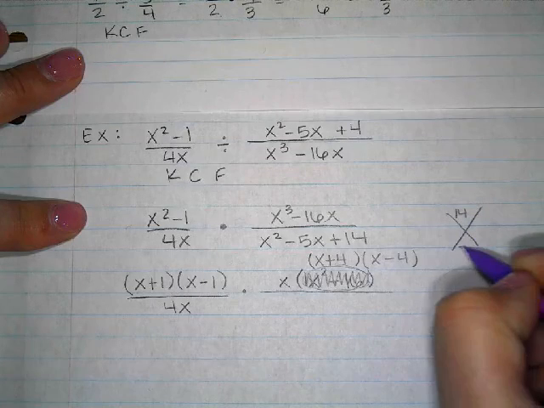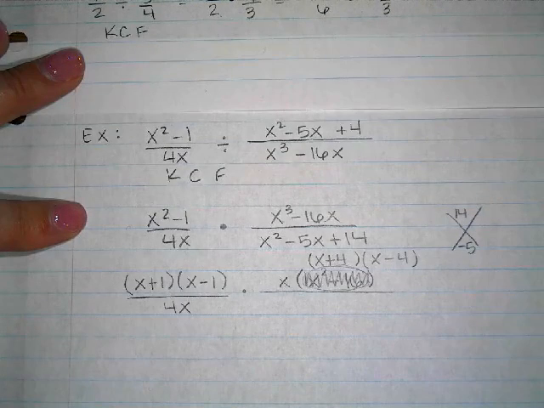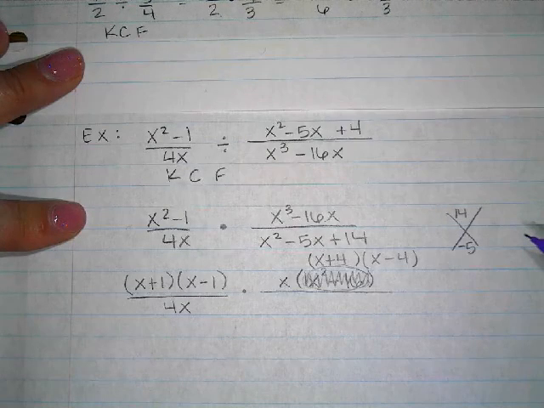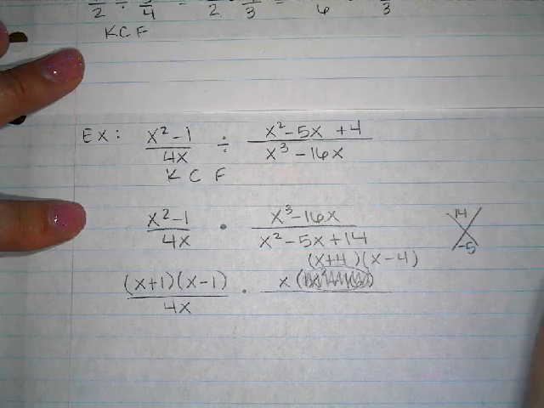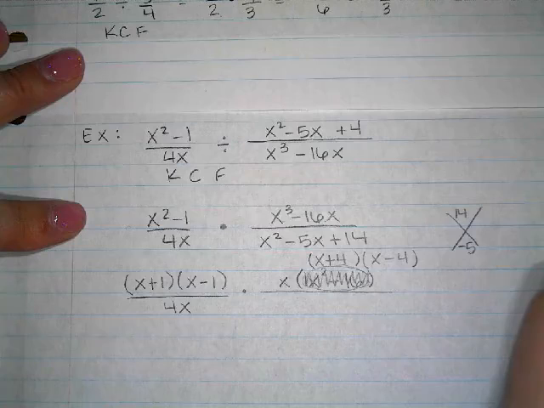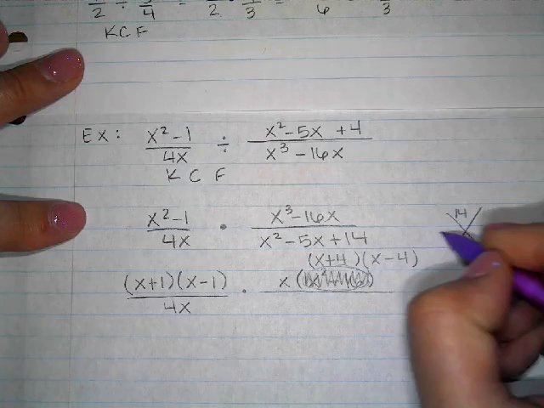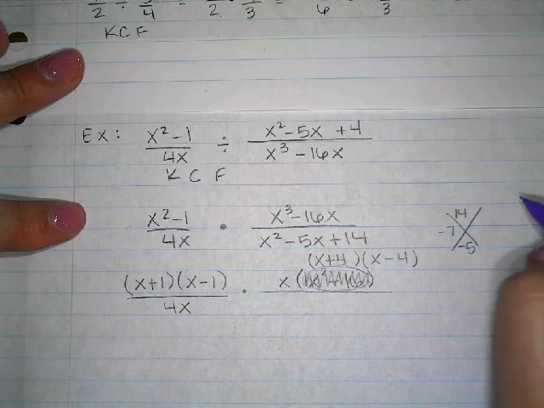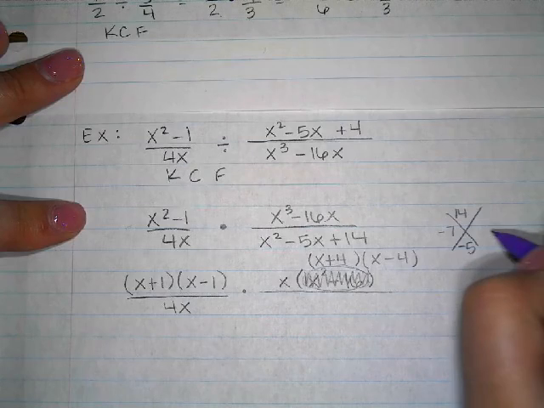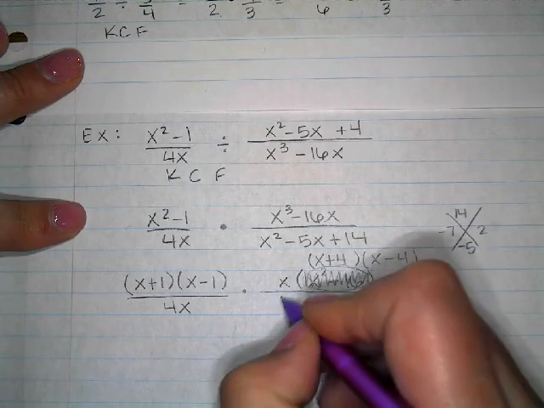What multiplies to 14 but adds to negative 5? Negative 7 and 2. So x minus 7, x plus 2.